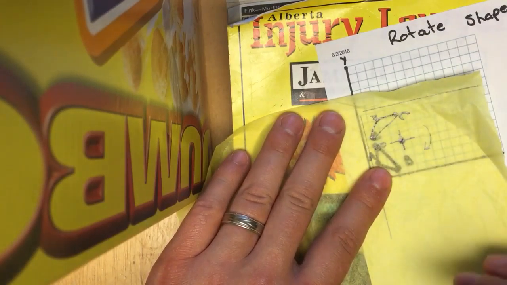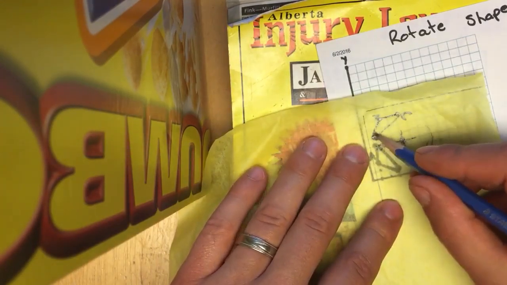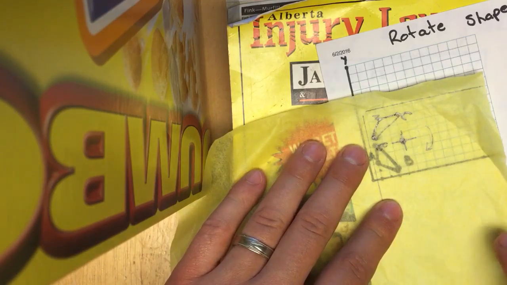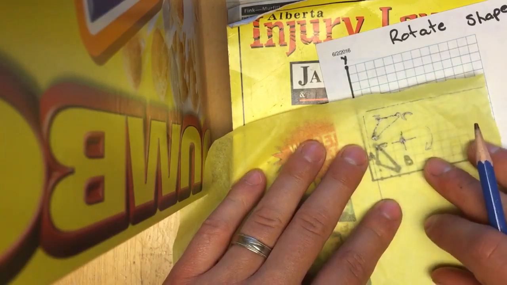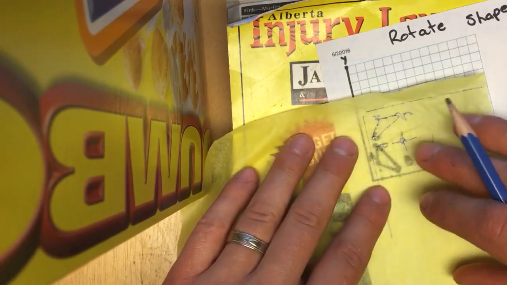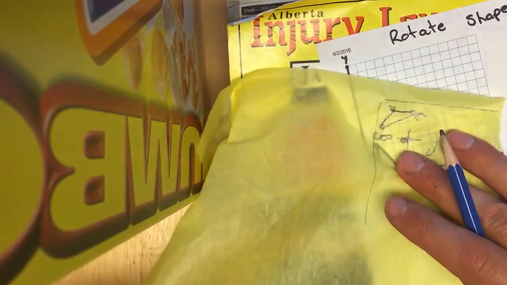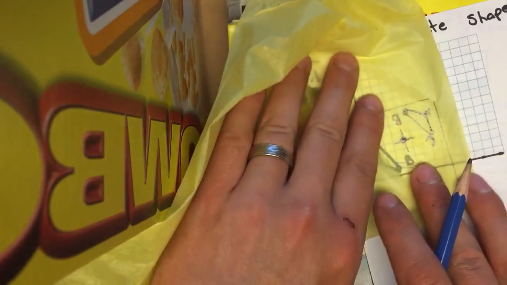So this would be a clockwise rotation. What ended up happening is my new points move right over there. Now this was a quarter turn, so I just moved it a quarter turn. That's 1 out of the 4 parts of it. So if I wanted to move a half turn, I have to actually rotate it 2. So I'm going to just go right here.